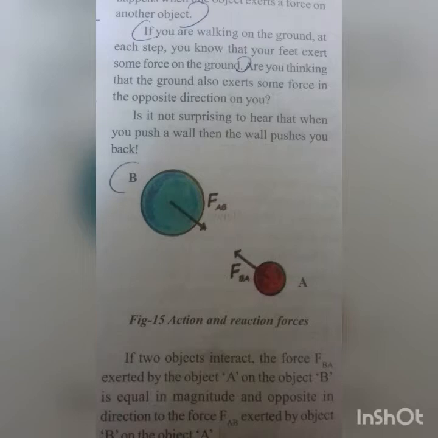If two objects interact, the force FBA exerted by object A on object B is equal in magnitude and opposite in direction to the force FAB exerted by object B on object A. That is, FAB equals minus FBA. The negative sign indicates that the reaction force is acting in a direction opposite to that of the action force. This states that no single isolated force exists.